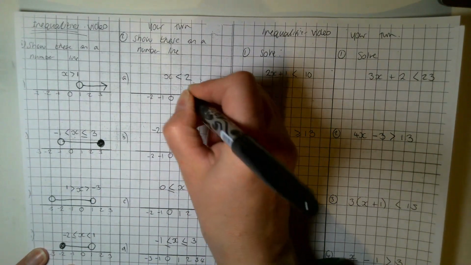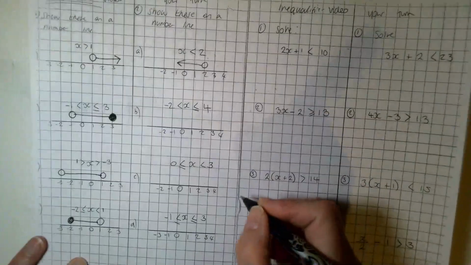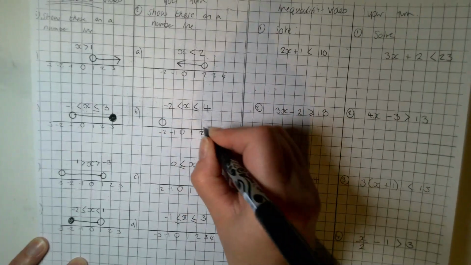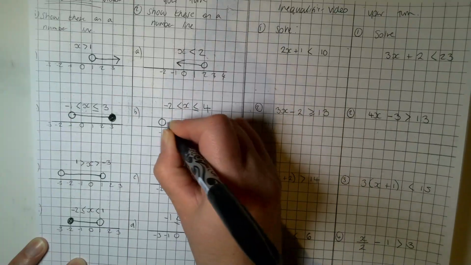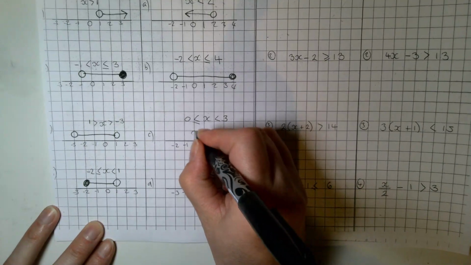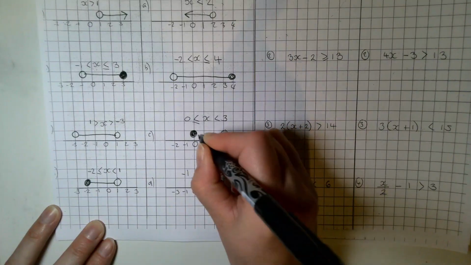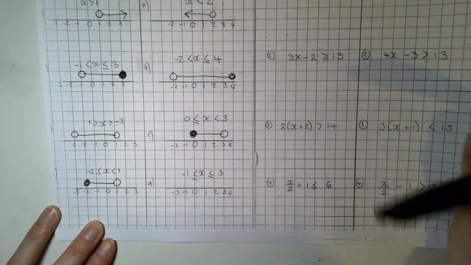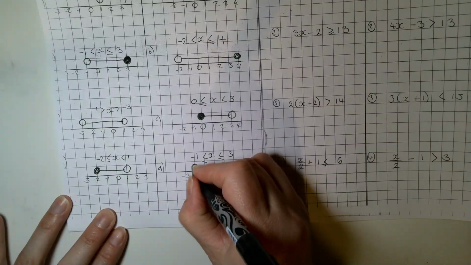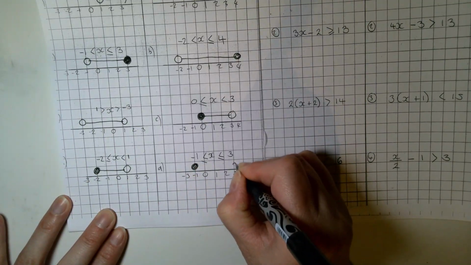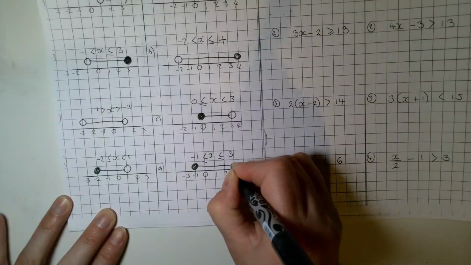So a circle at 2, an arrow going left. A circle at -2, a circle at 4 coloured in, and a line between the two. A circle at 0, a circle at 3 not coloured in, and a line between the two. Coloured in circle at -1, a coloured in circle at 3, and a line between the two.